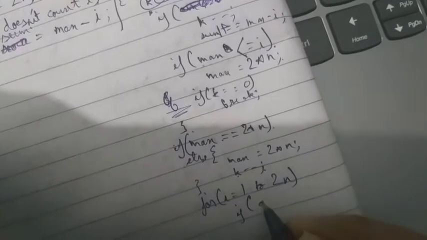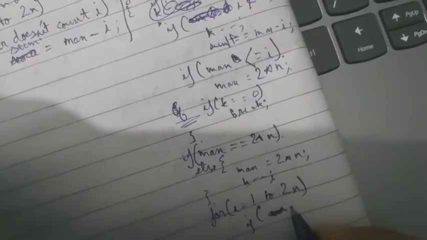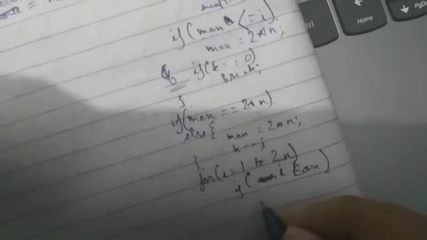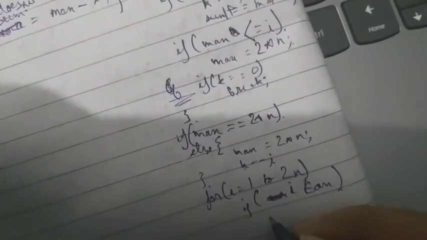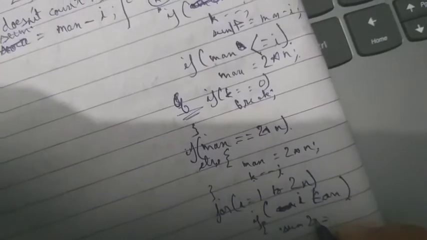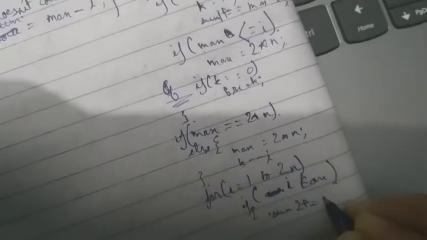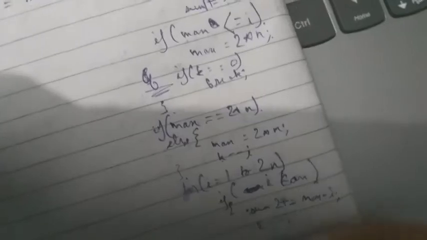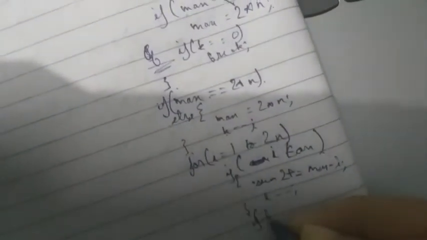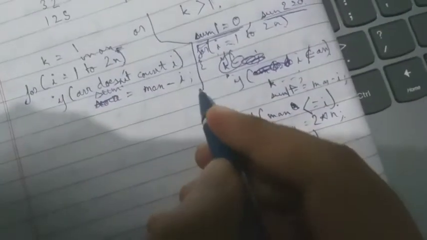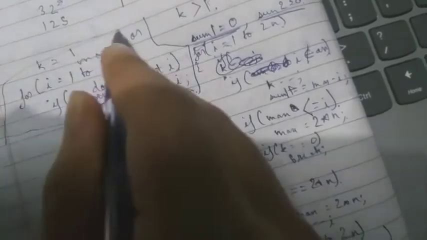If i doesn't belong to the array, sum 2 plus equals max minus i and k minus minus. If k is equal to 0, break. Okay, let me simplify this. I hope the k equals 1 portion is okay.